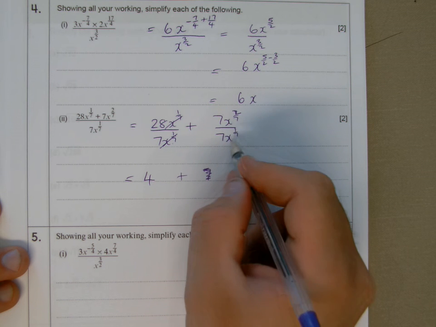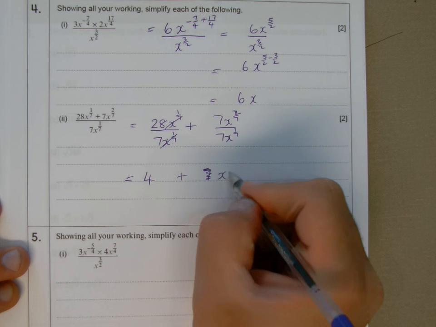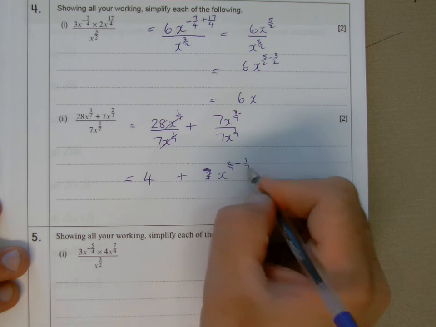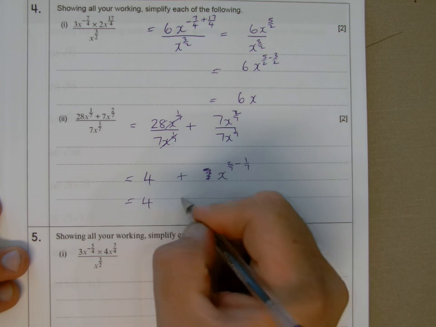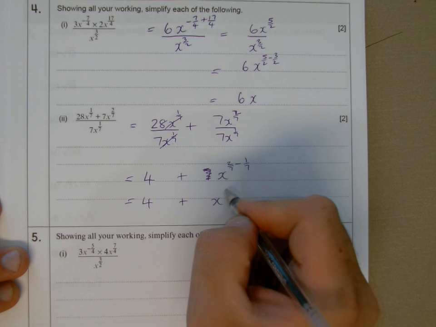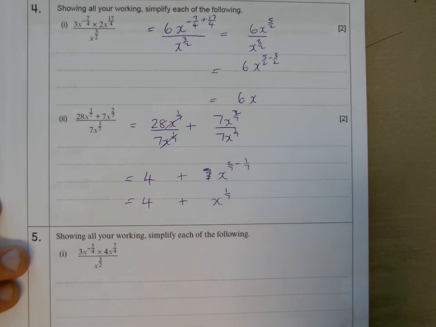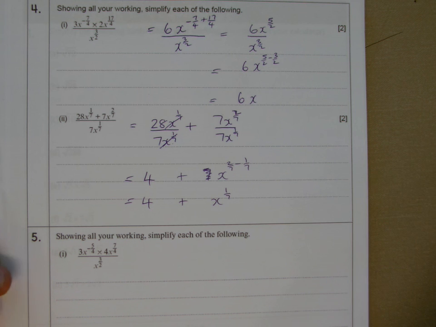But x to the power 2/7 divided by x to the power 1/7, well, you take them away, so it'll be 2/7 take away a 7th. So you end up having 4 plus x, and 2/7 take away a 7th is a 7th. So there's the answer, 4 plus x to the power 1/7.